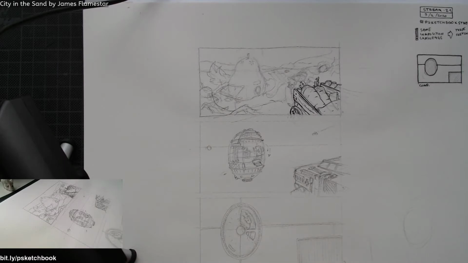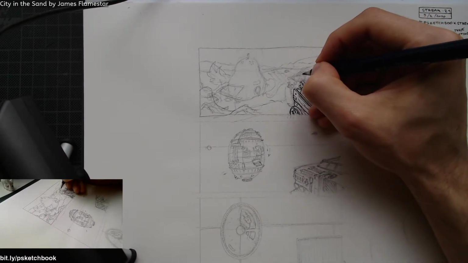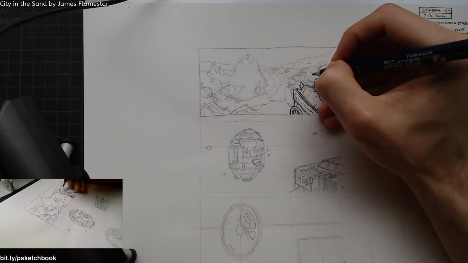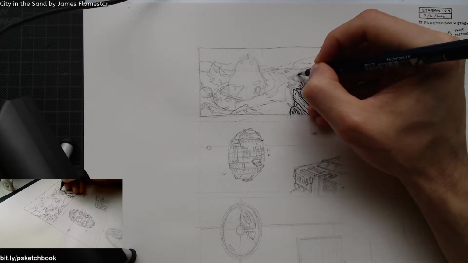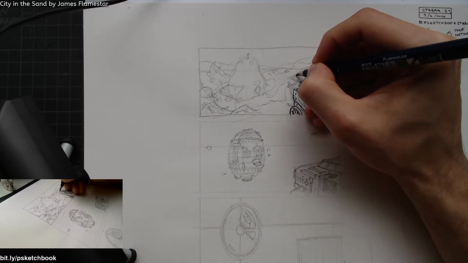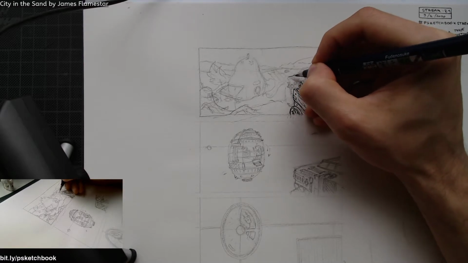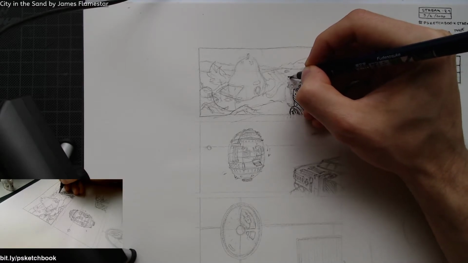Yeah, I think I have an idea now. I mean, it's a sketch, so it will be messy, but that doesn't matter right now.